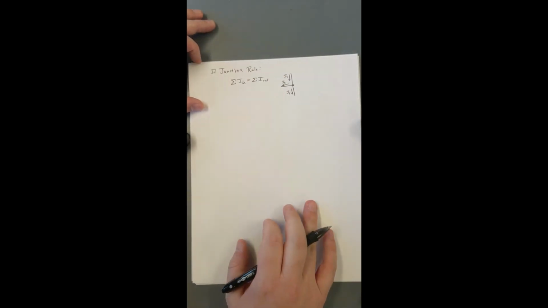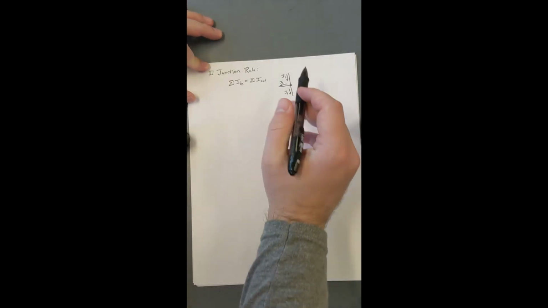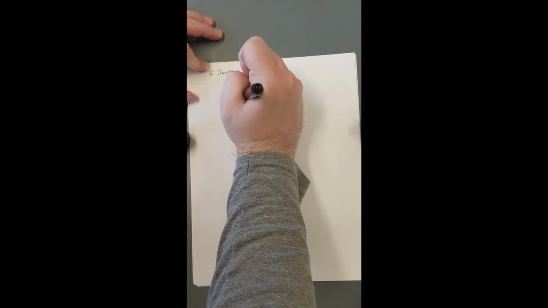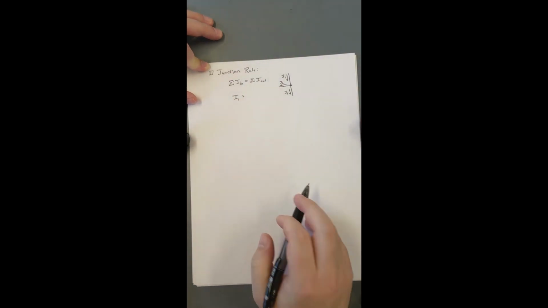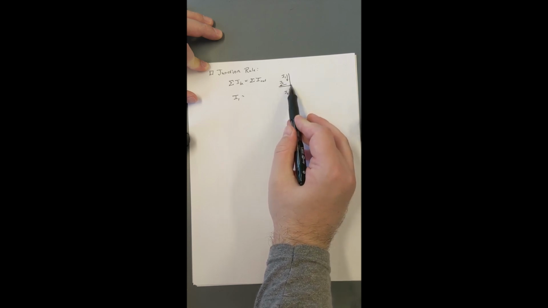We're just using these as a demonstration. So what we'll say here is, since we only have one current going into the junction, current 1, define it on that side of the equation, and we have currents 2 and 3 leaving the junction here.